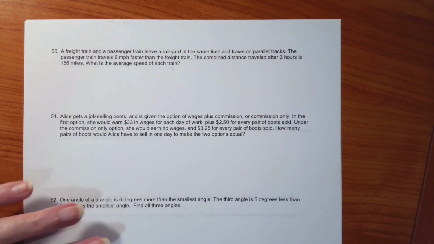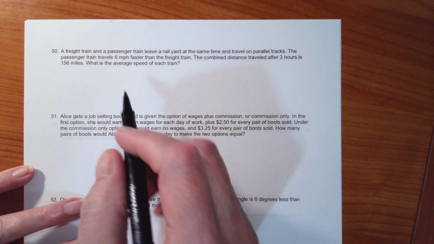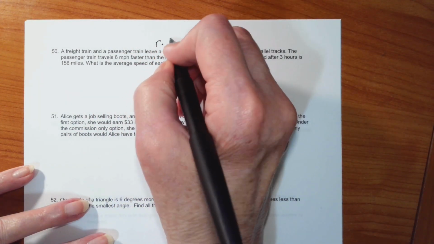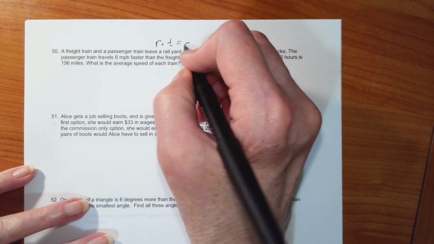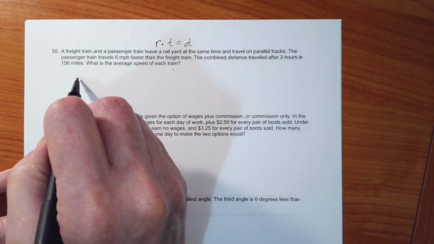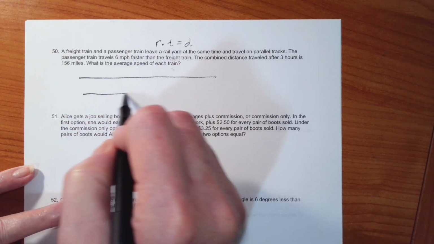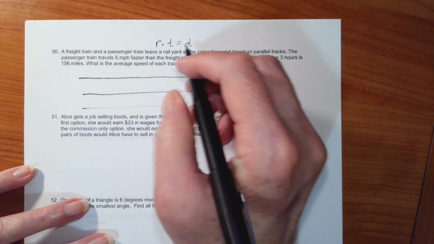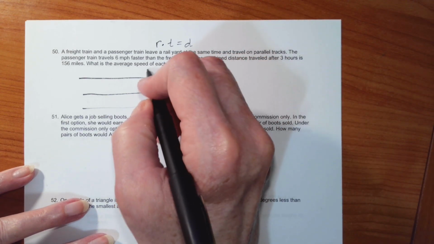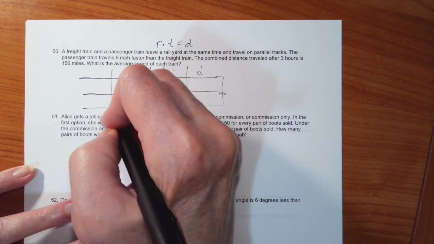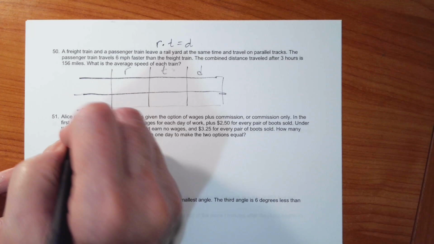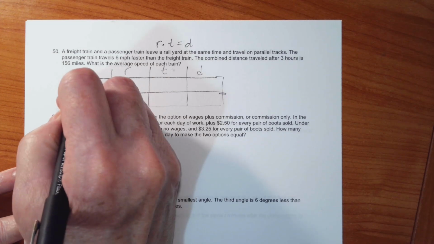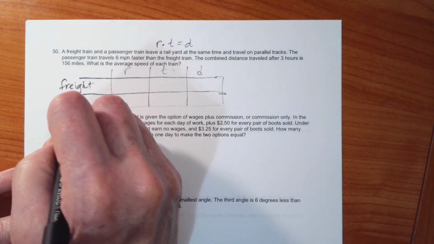Well, I can't use two variables here. I have to use one. So again, I'm going to do a table, and I'm going to use rate times time is equal to distance. Let me set up a table here, and then we'll go to another piece of paper to actually solve it. So D, T, R. And what are we dealing with? We're dealing with a freight train and a passenger train.